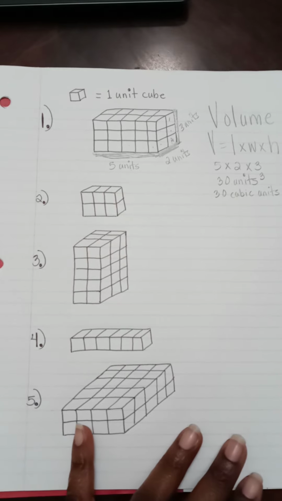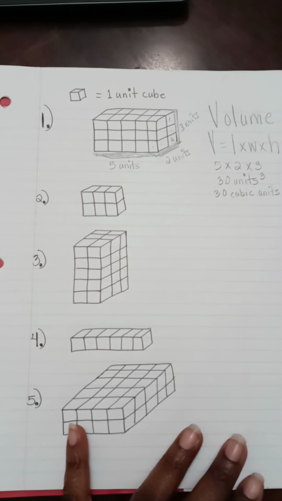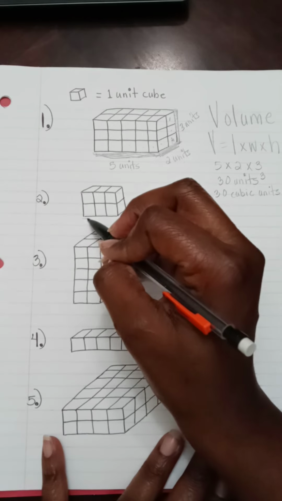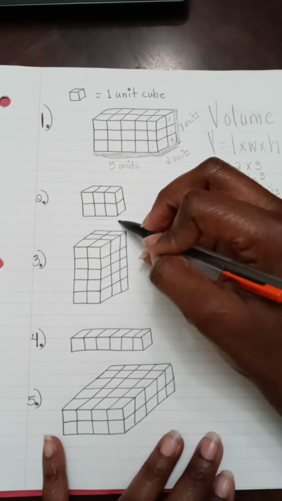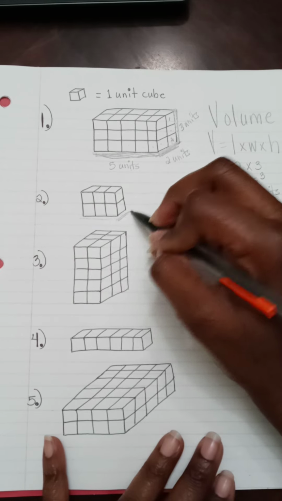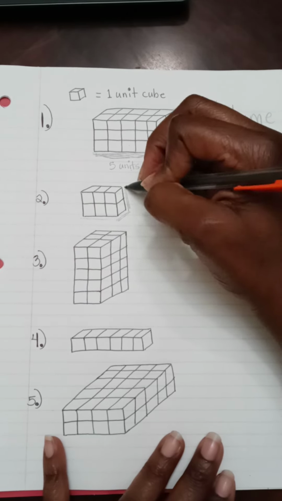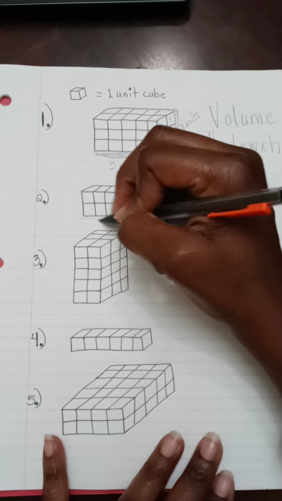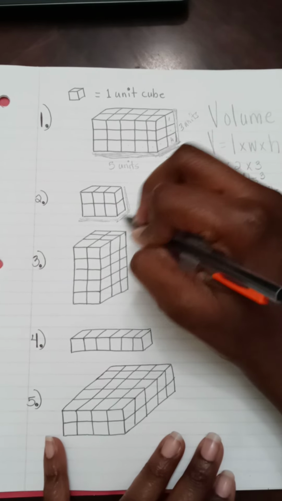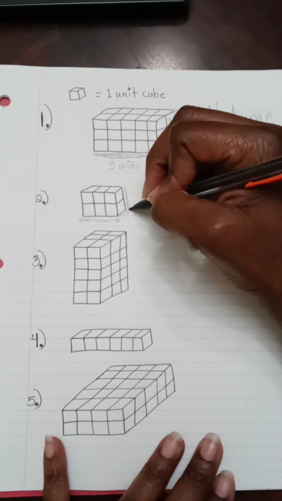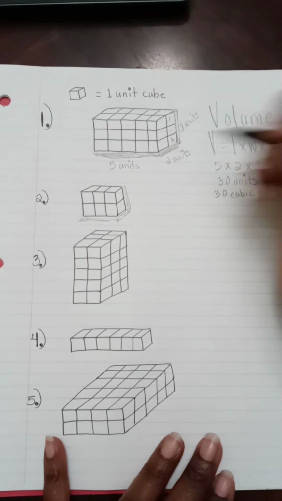Okay, again, we're trying to find the volume. So we're going to use our volume formula. Start at the bottom, your horizontal side, or the part that's going from left to right. Go to the side, that's your diagonal side, and go up. Okay? So the bottom part right here, that is my length. This is my width, whatever is in the diagonal, and my height is whatever's going vertical up and down.